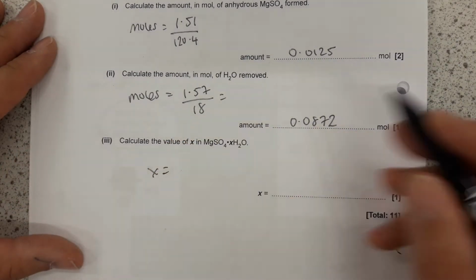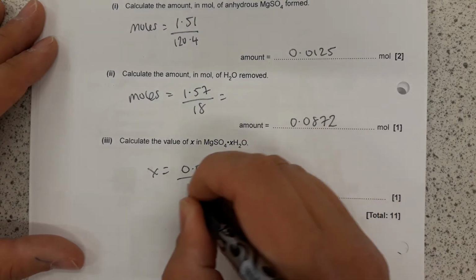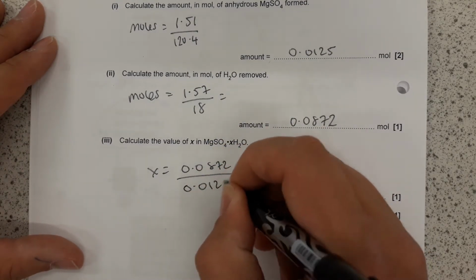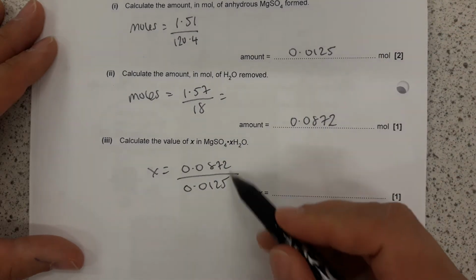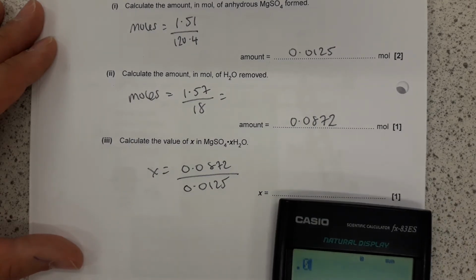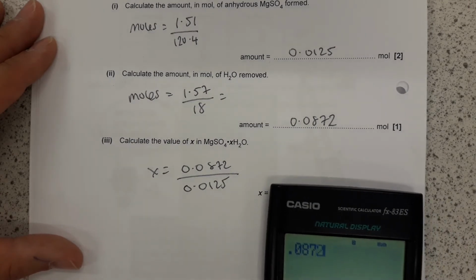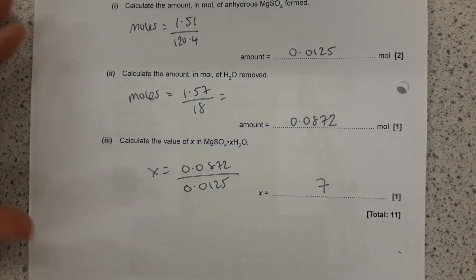So X will be equal to 0.0872 divided by 0.0125. Okay, because you divide that by itself, it's obviously going to be 1. Therefore, the other division will be X. If I bring this back in, we can see 0.0872 divided by 0.0125 gives us 6.9. So we give that to its whole number, which is 7.